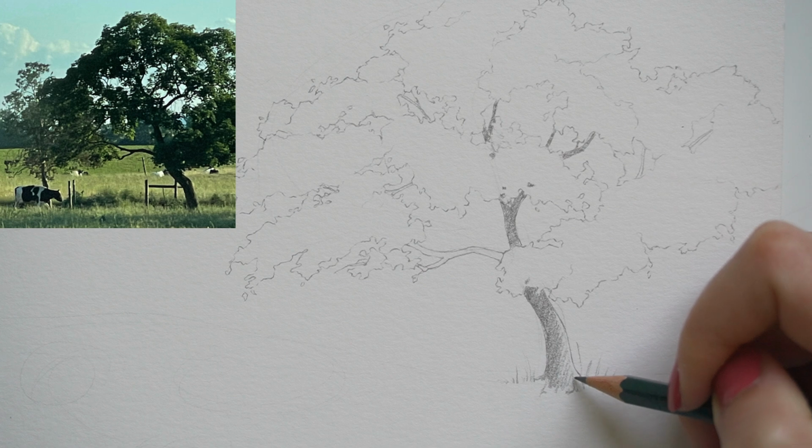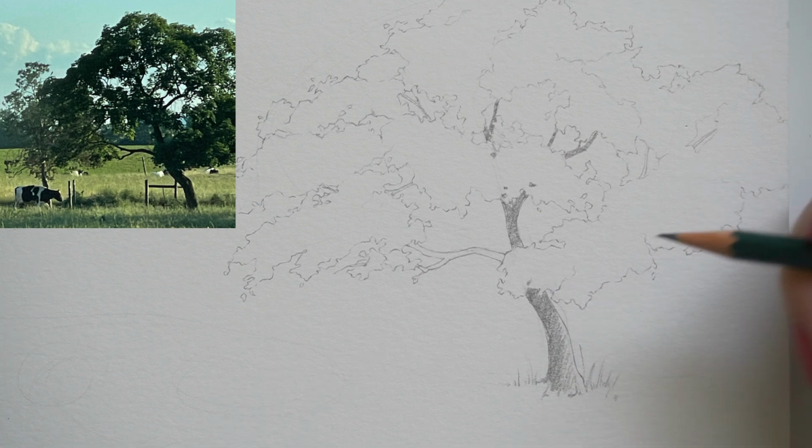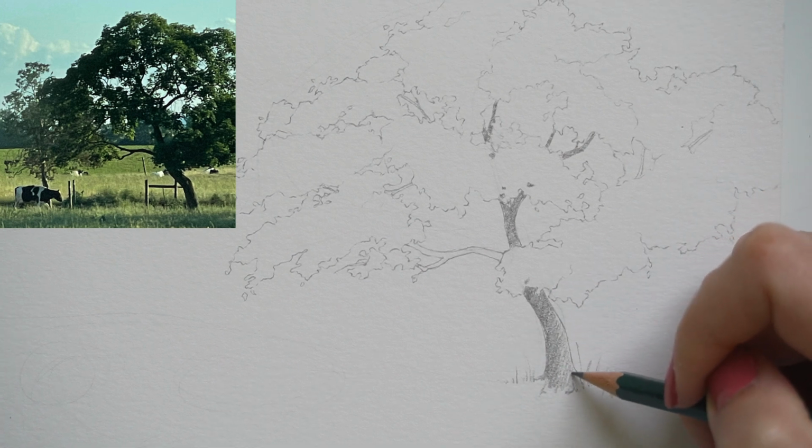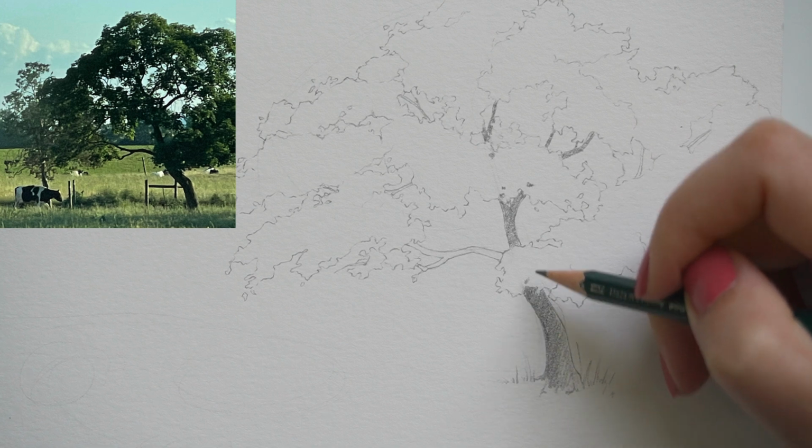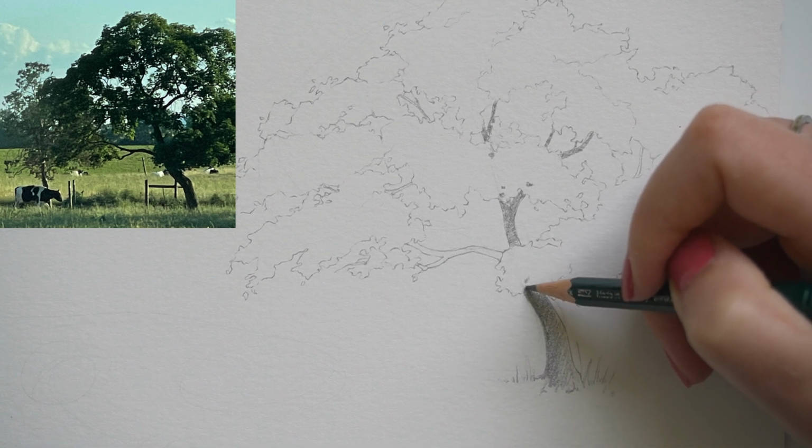I'm going to be a little lighter. Let's see, sun is coming from this direction. And a little lighter on the right hand side.